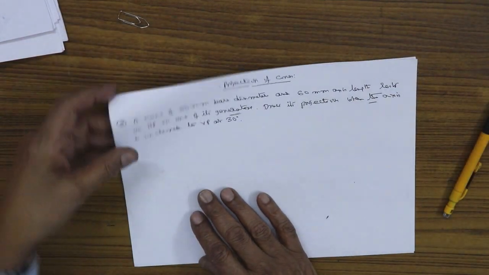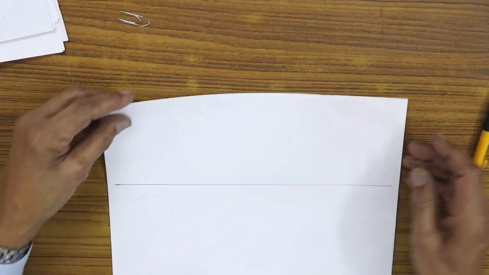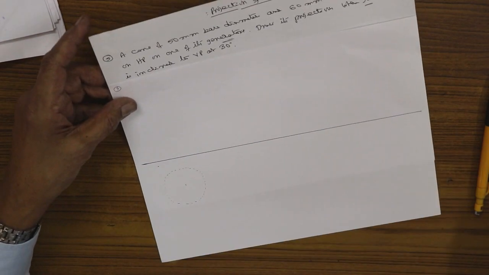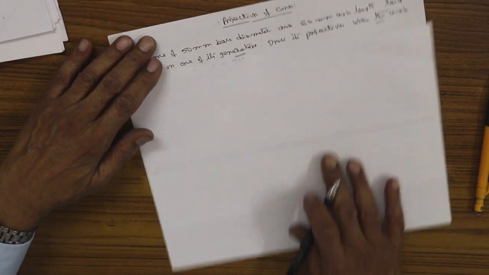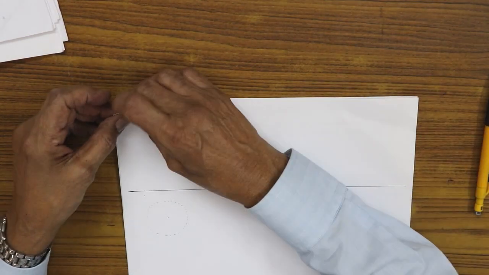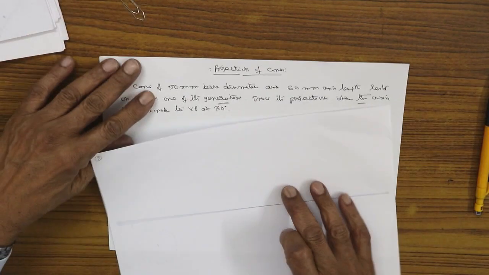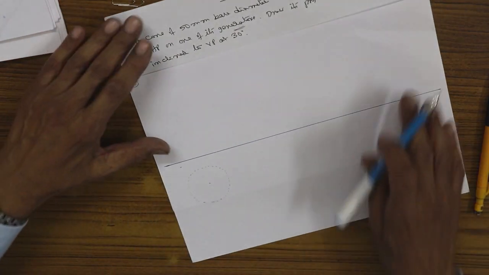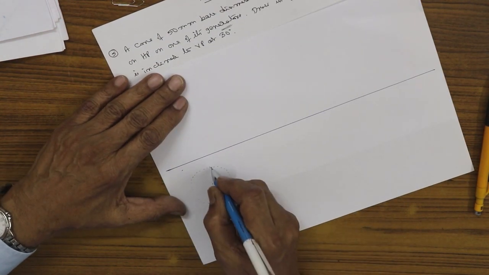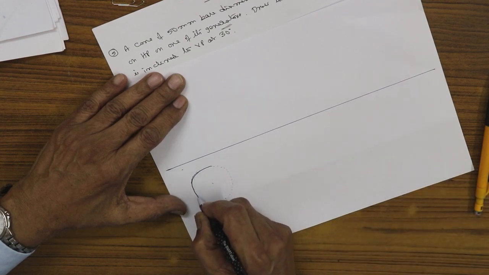The answer goes like this for the present problem of the cone having 50 mm diameter and 60 mm height. Let us see here. I'll draw the top view and front view of the cone. The diameter and the height are given to you. Draw the top view, the cone of 50 mm diameter.